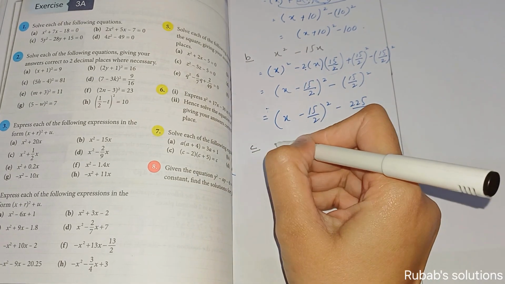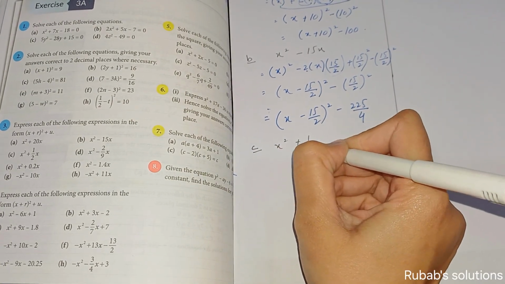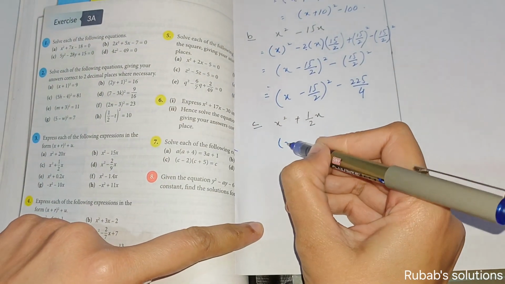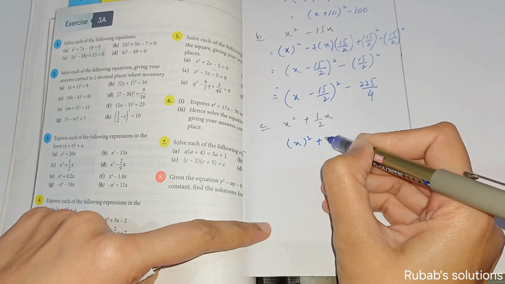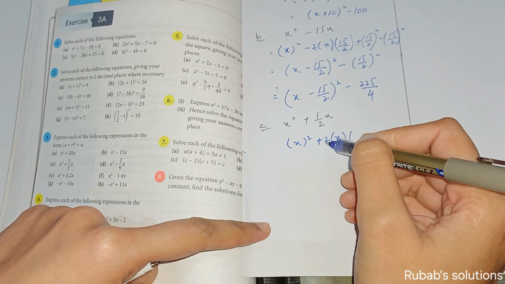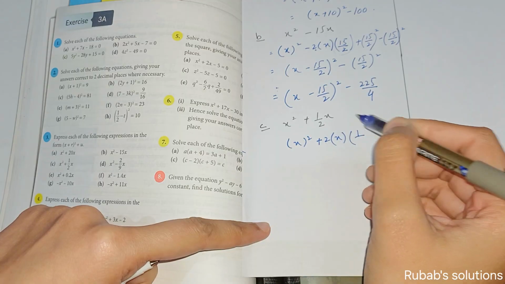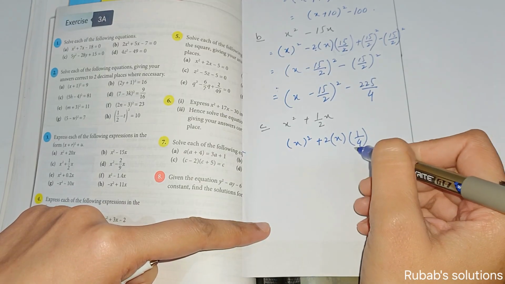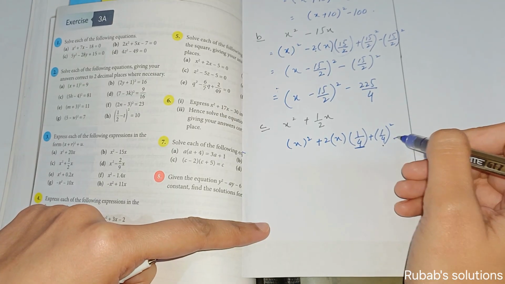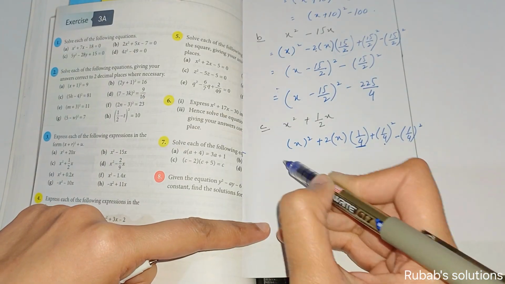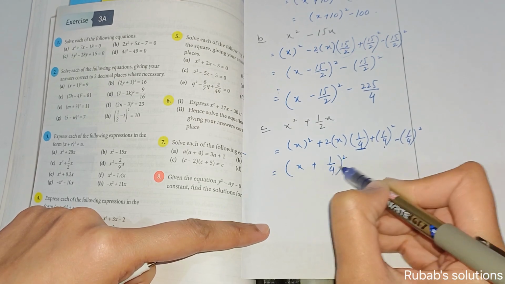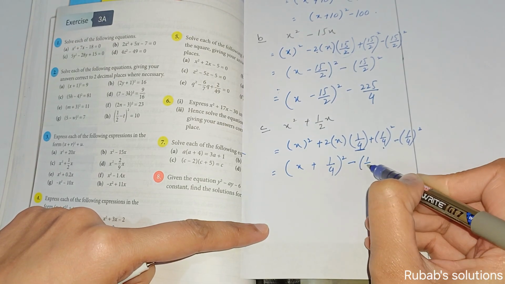Moving toward part C. Part C is x square plus 1 by 2 x. Okay, from here again a is x, and 2a is given, that is x. b is obviously, I need 1 by 2, so that means to remove this 2 I need another 2, so 2 and 2, that is 4. So 1 by 4 is your b. So you will add (1 by 4) square because it's b square, minus (1 by 4) square. I will do that, plus and minus both. So the formula will be equal to (a plus b) whole square, that is (x plus 1 by 4) whole square minus 1 by 16.